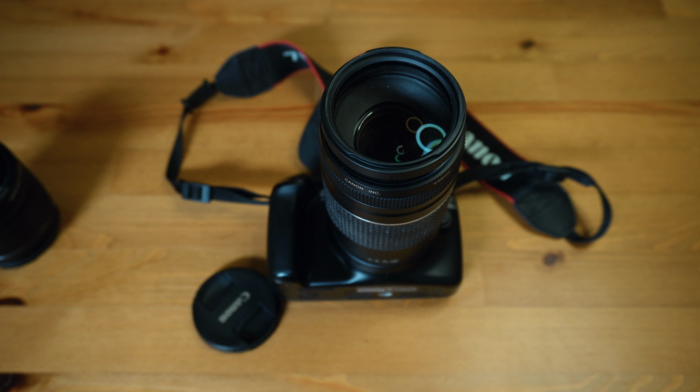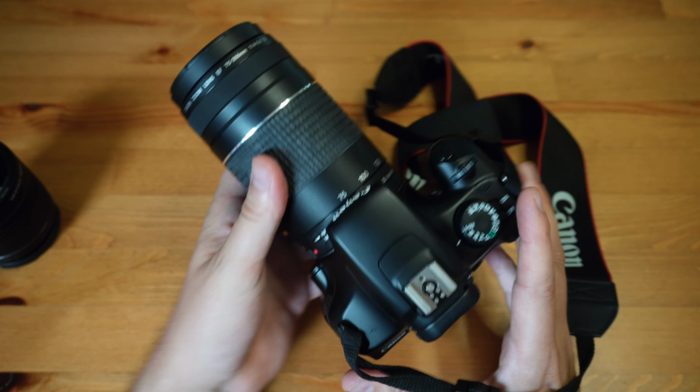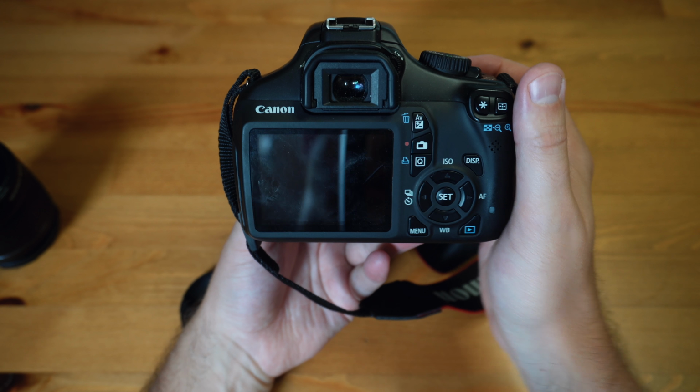It can record video at 720p. It's a great starter camera. It's good for the photos. It's a traditional Canon. It's got a viewfinder.